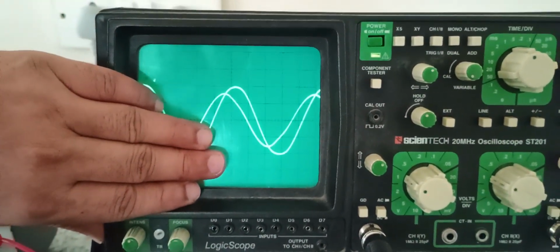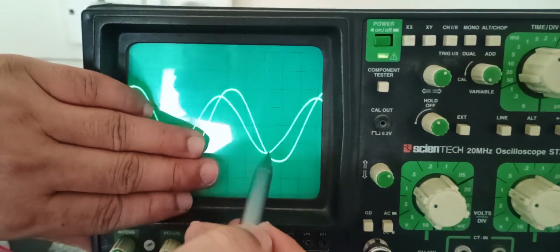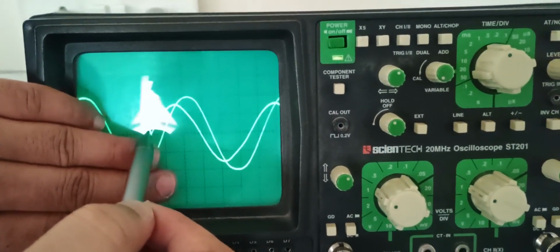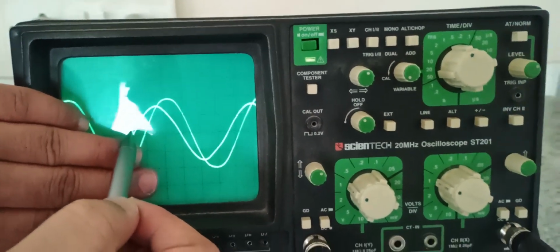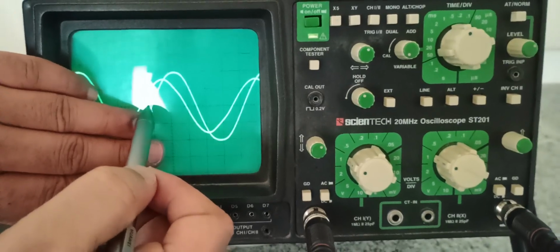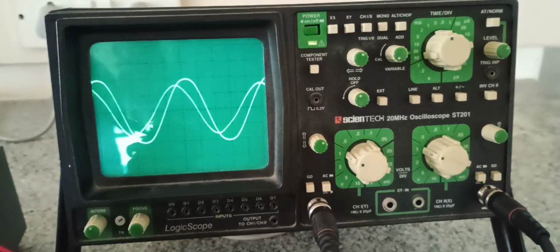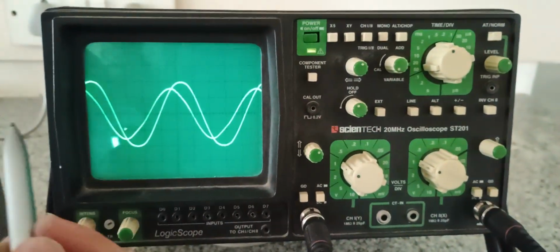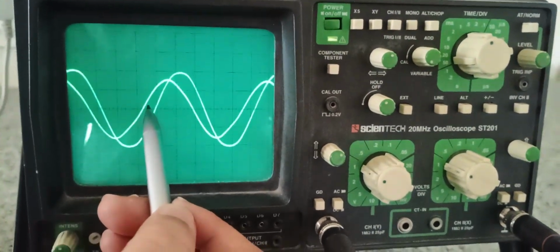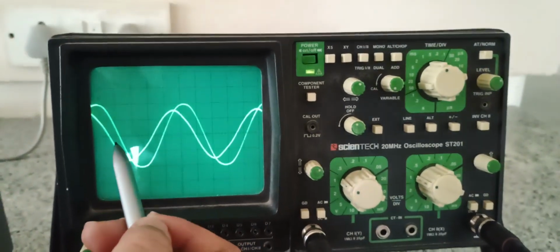So anything you take as a reference. Now I am taking as a reference here. Now in this, the small waveform is output and the large waveform is the input. Now you can see here the small waveform is starting first, which means the small waveform is leading, whereas the large waveform is lagging. Now according to our experiment, if output leads the input, then we will call it a lead network. See here, output is leading the input. So our experiment is conducted perfectly.